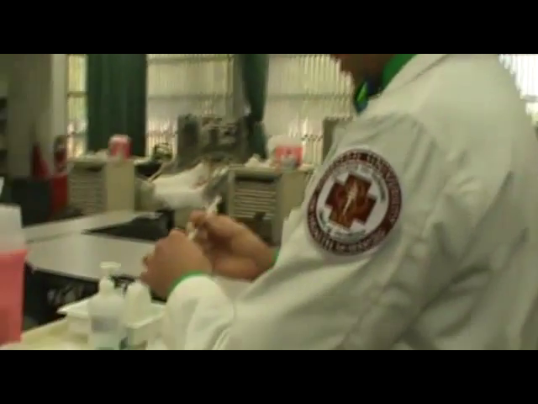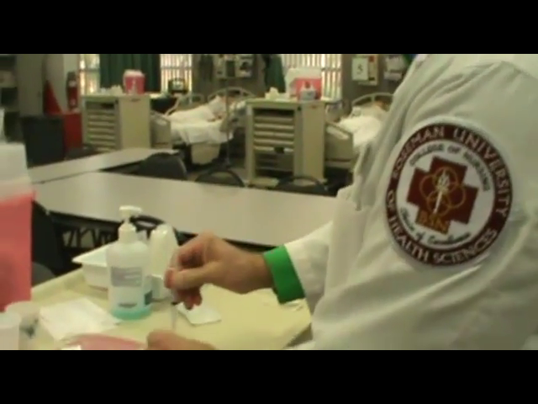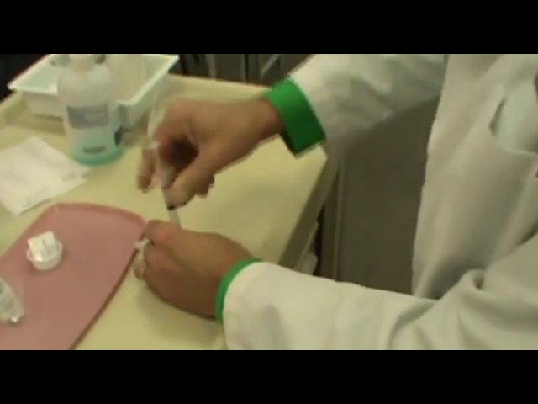1 ml of air. Inject the air, invert the vial.